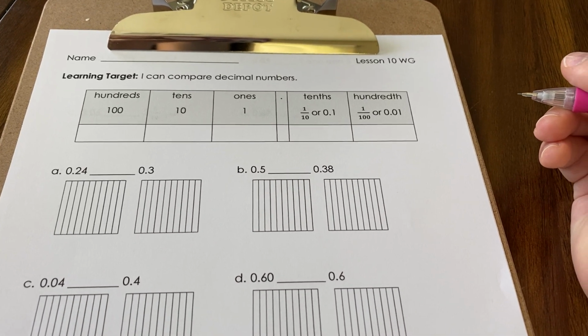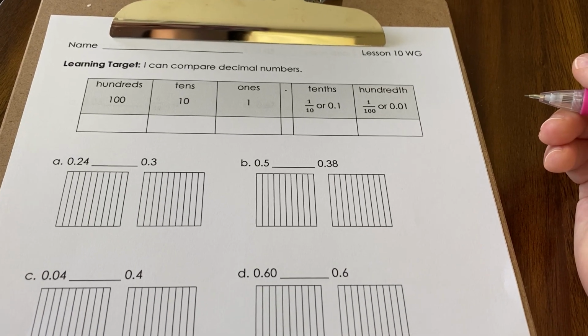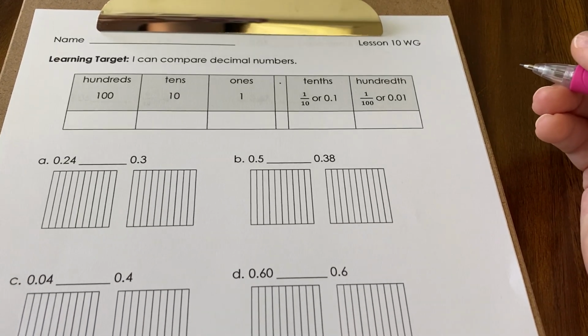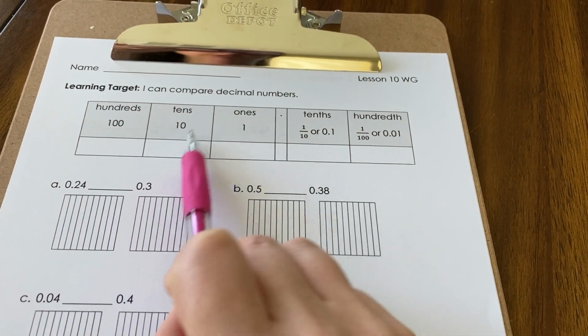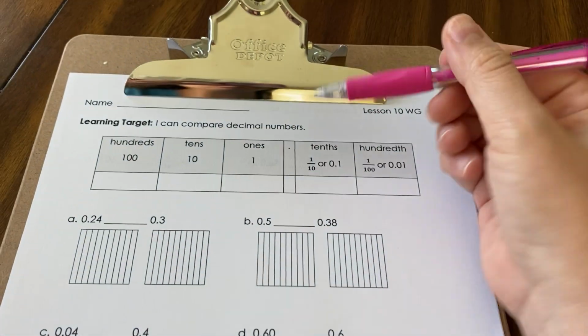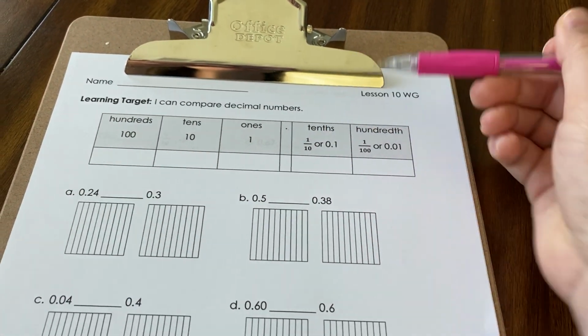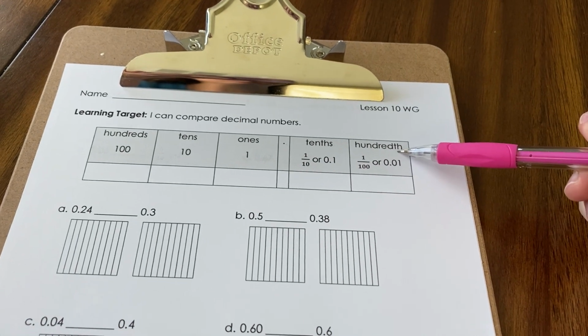Hey guys, our learning target for today is I can compare decimal numbers. So at the top you'll see the place value chart. We have our hundreds, tens, and ones, which represent our whole numbers. And then we have our decimal. And then we go into our tenths and hundredths.